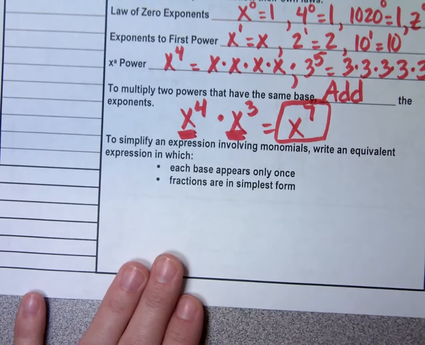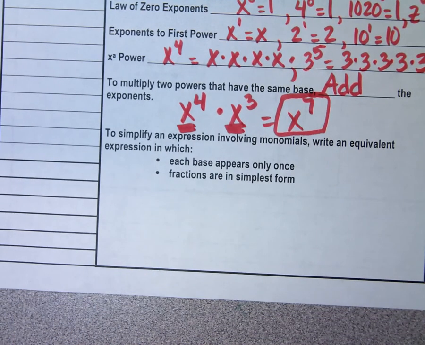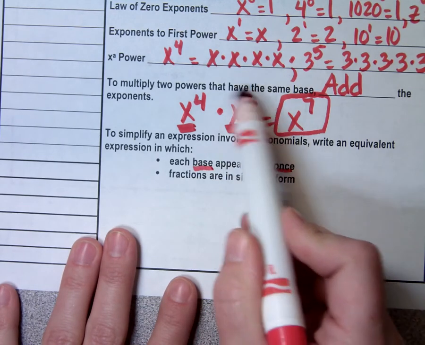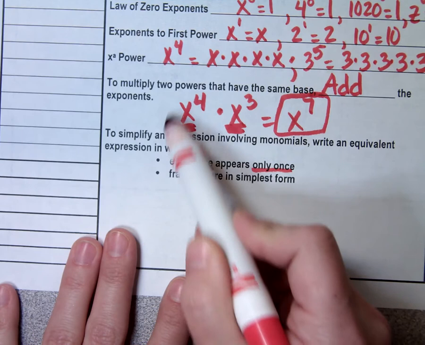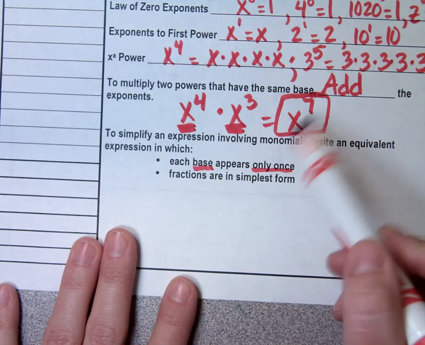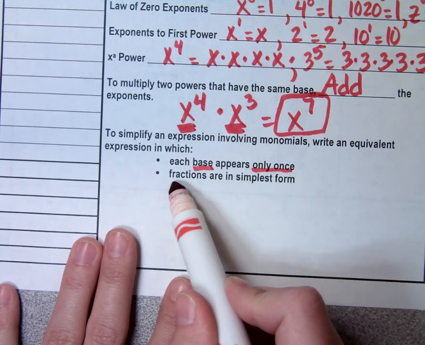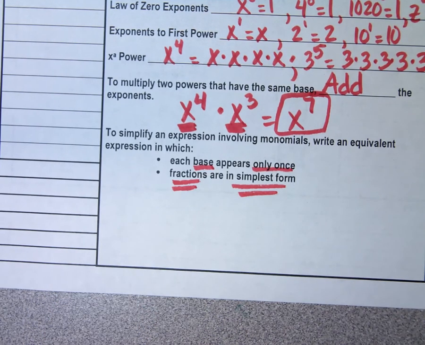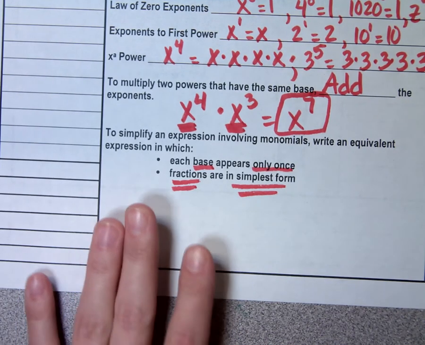Okay, in order to make sure our answer is simplified, we have to make sure that we only see each base once. So I couldn't leave it like this because I see the same base twice. I have to make sure I simplify it if I can. And then if I have any fractions, I need to make sure that they're in simplest form, that they're reduced all the way. Okay, let's just practice a bunch.